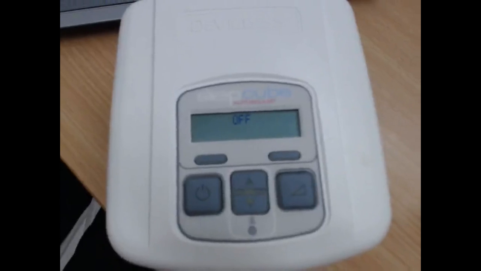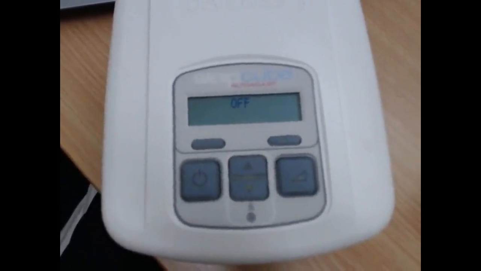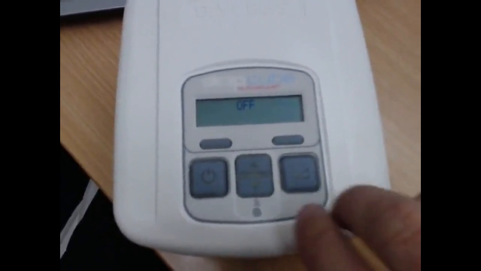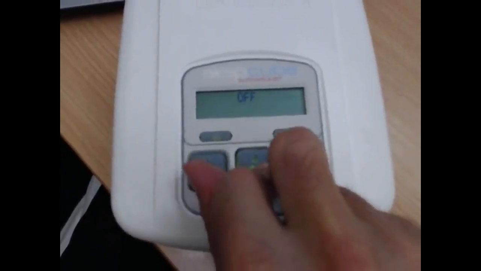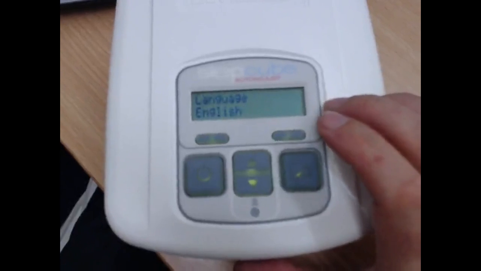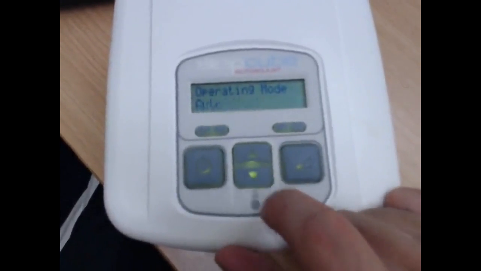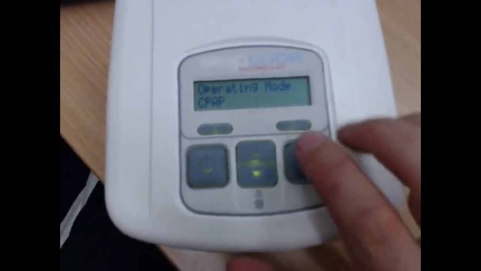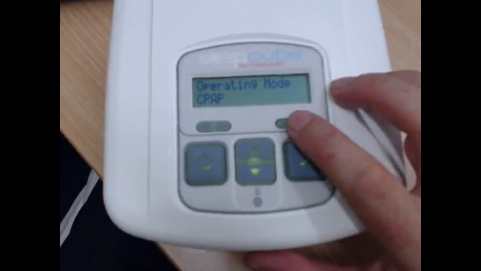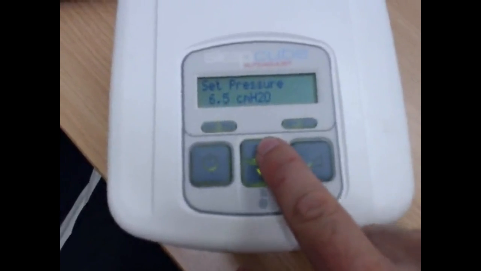I'll quickly show you if you want to run this machine in fixed pressure mode, which some people prefer, you can do that as well. Once again, hold the two buttons, click it, press the right button twice to get across to operating mode, auto adjust, click the down button, and now it's fixed pressure mode. And if we press the right button, we can set the pressure.